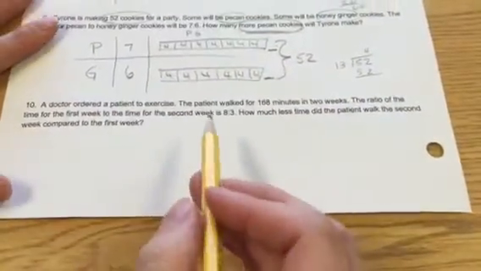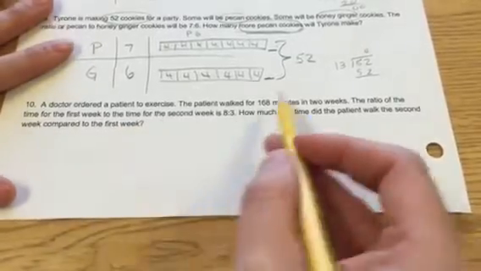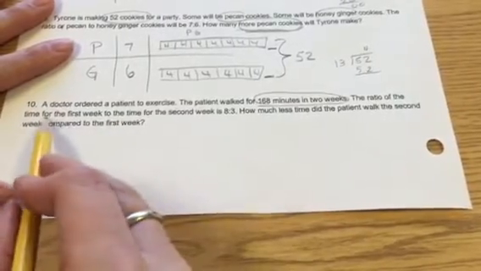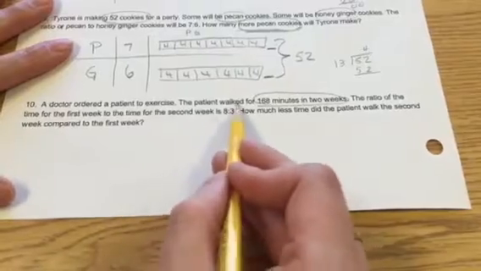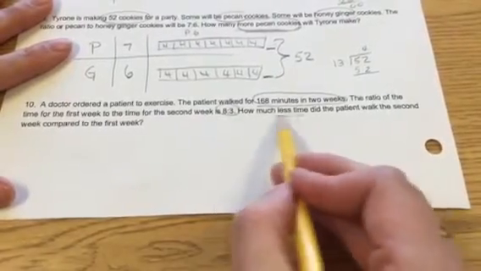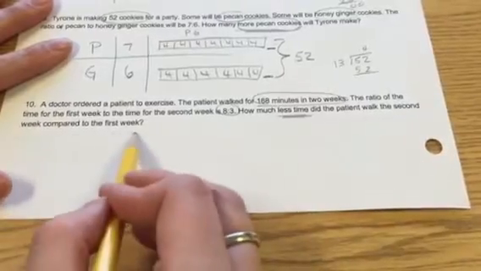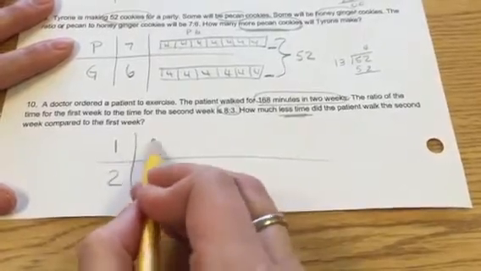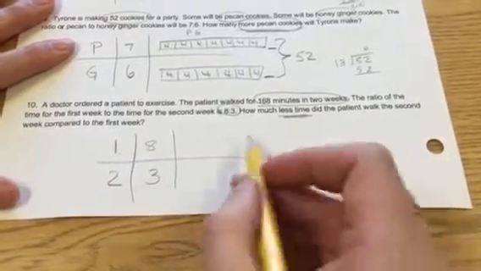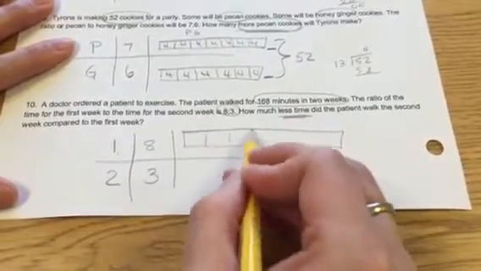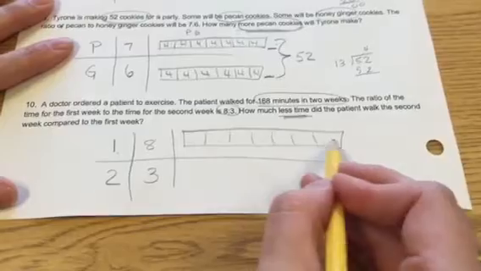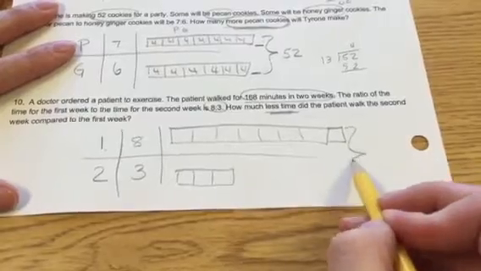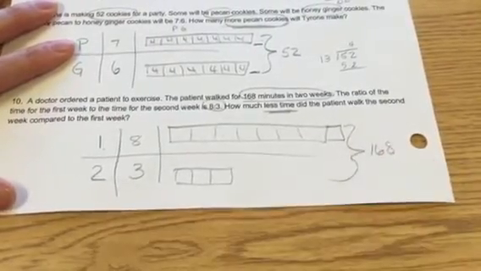All right, last one. A doctor ordered a patient to exercise. The patient walked for 168 minutes in 2 weeks. The ratio for the time for the first week to the time for the second week is 8 to 3. How much less time did the patient walk the second week compared to the first? So there's 2 different weeks. The ratio is 8 to 3 for time. So you're going to need to make your boxes. 1, 2, 3, 4, 5, 6, 7, 8. 1, 2, 3. Okay, they tell you that they walked for a total of 168 minutes.